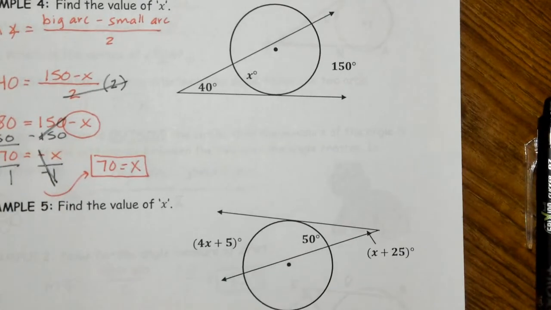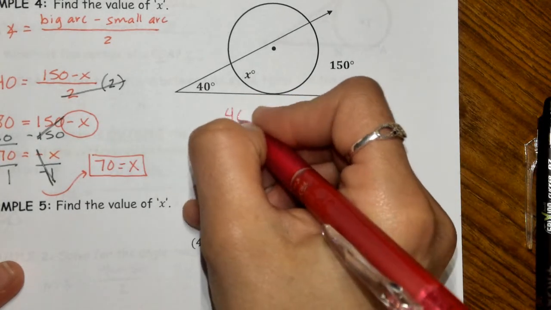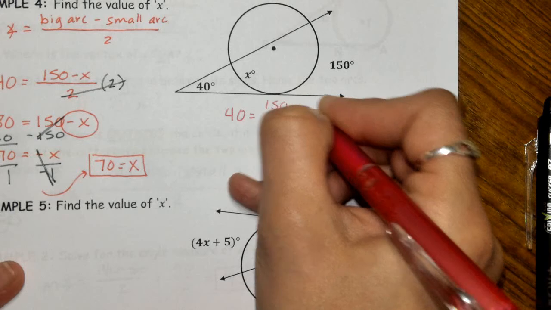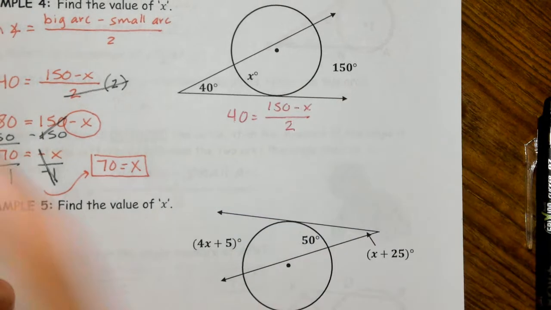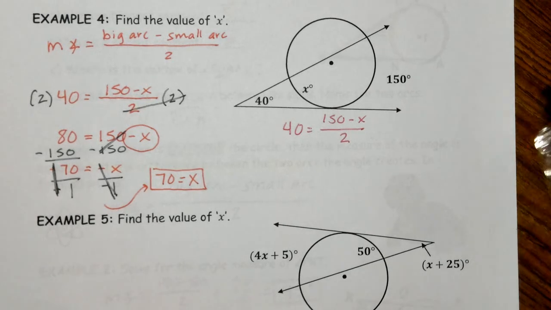Now, what I'm going to do is show you an alternate way of doing it if you go the other direction. Okay? Here, let's set this up again. 40 equals 150 minus x divided by 2. Pause it. All I did was reset the equation up exactly like this. I'm going to show you moving the x instead.